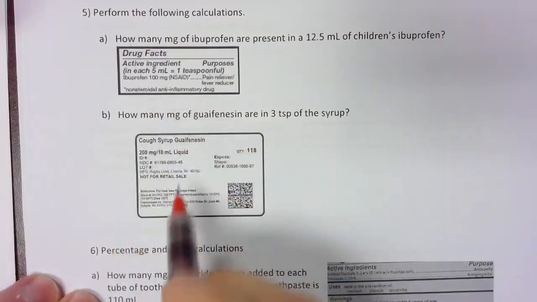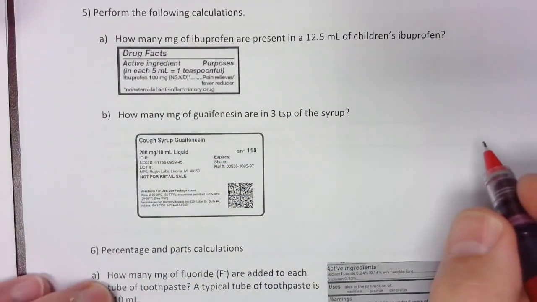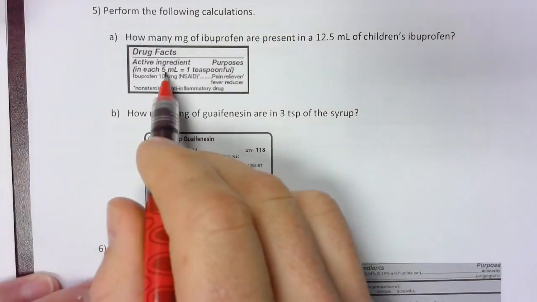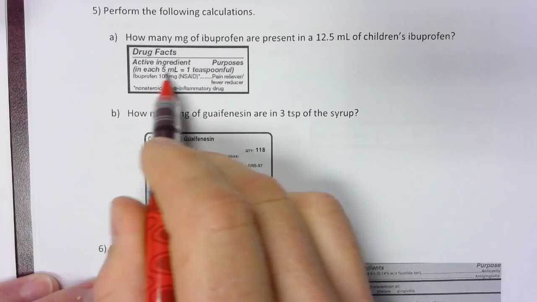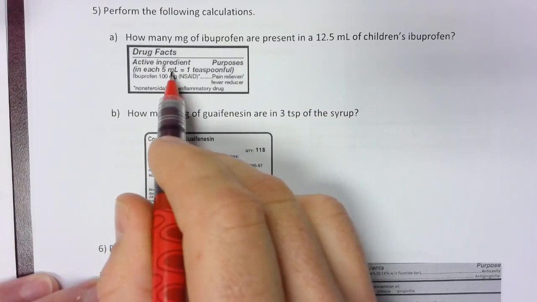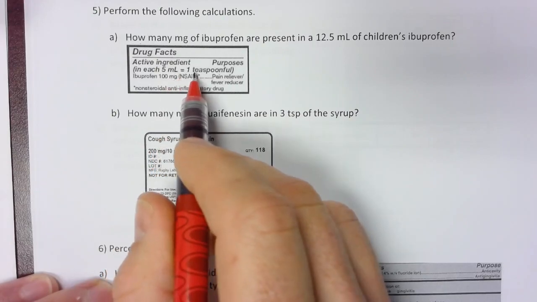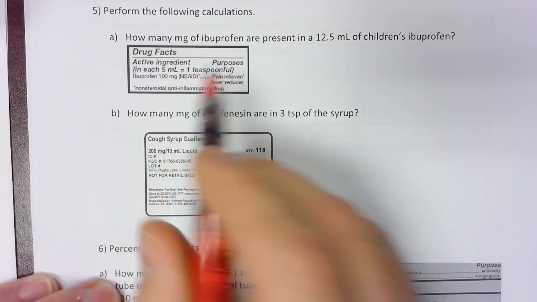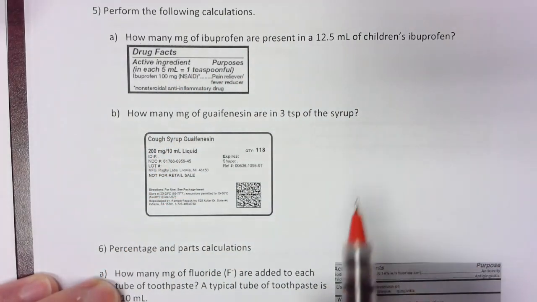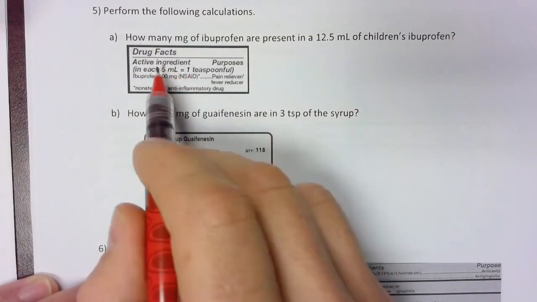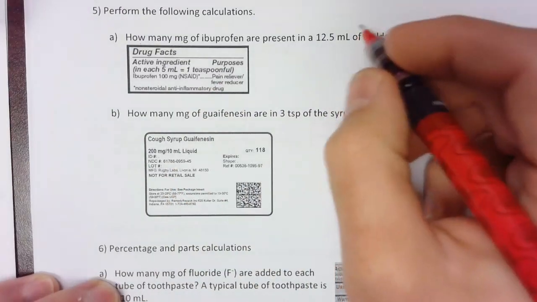These are two problems that we did at the start of class yesterday. So let me walk you through them. We need to remember this, that in 5 milliliters of liquid, that's 1 teaspoon. Well, actually, we'll need it for this one. Excuse me. We will not need it for A.